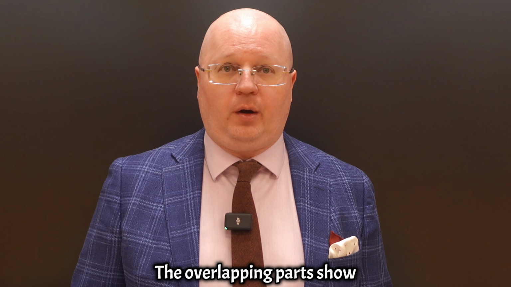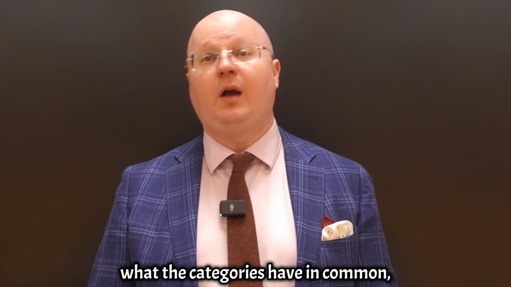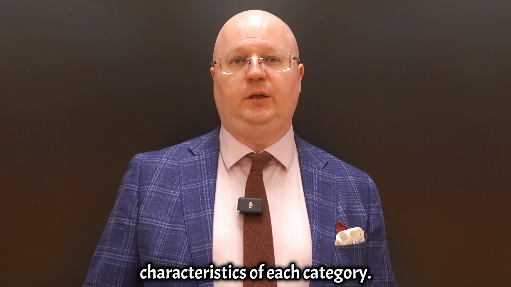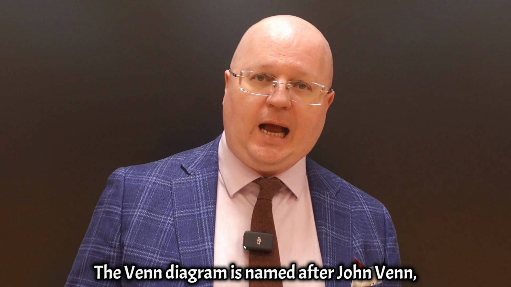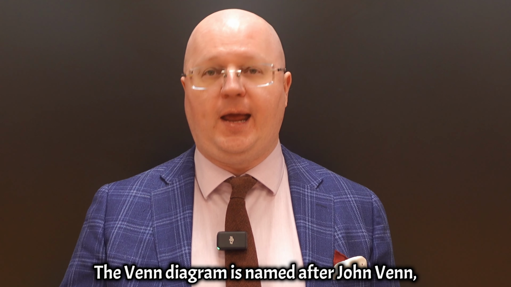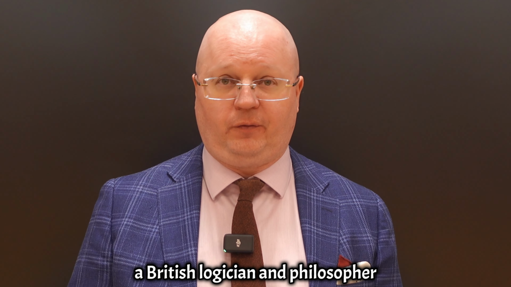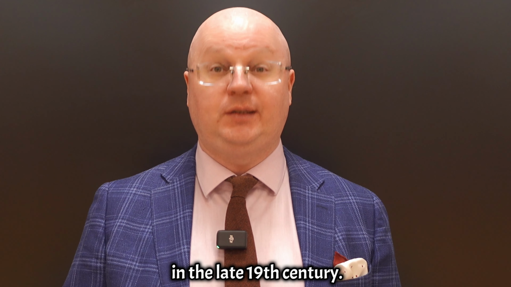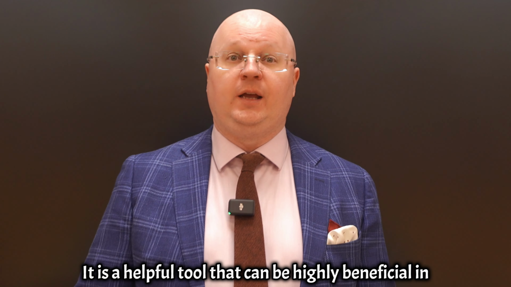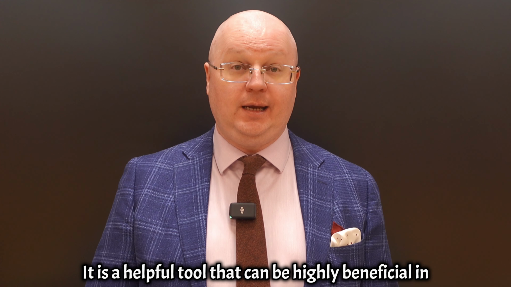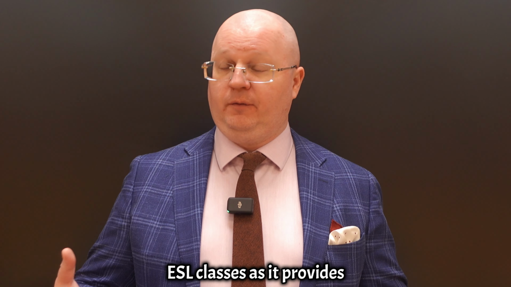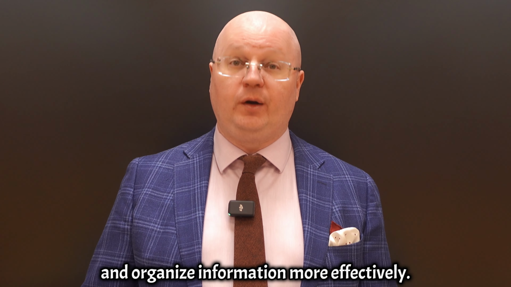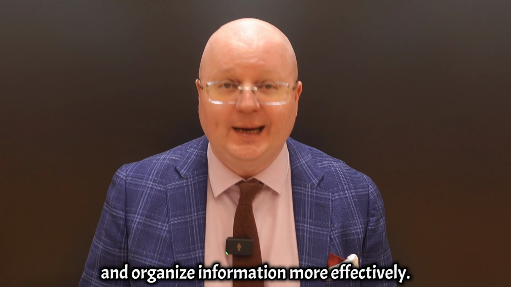The overlapping parts show what the categories have in common, while the non-overlapping parts show the unique characteristics of each category. The Venn diagram is named after John Venn, a British logician and philosopher who introduced the concept in the late 19th century. It is a helpful tool that can be highly beneficial in ESL classes as it provides visual support and organization, helping learners comprehend and organize information more effectively.